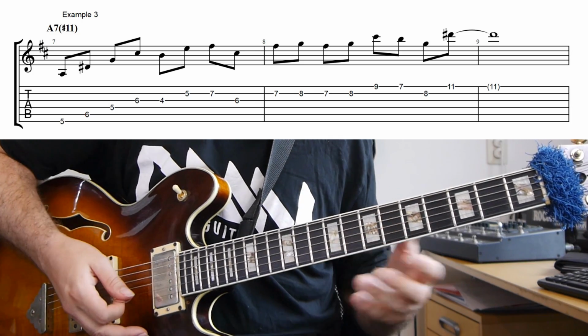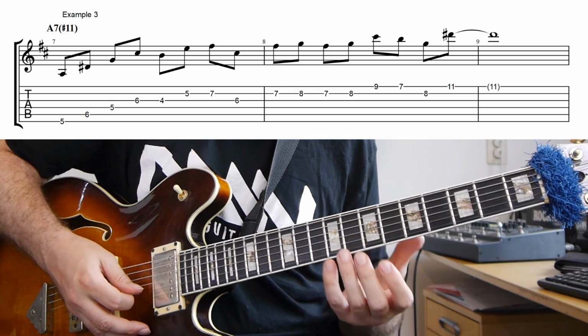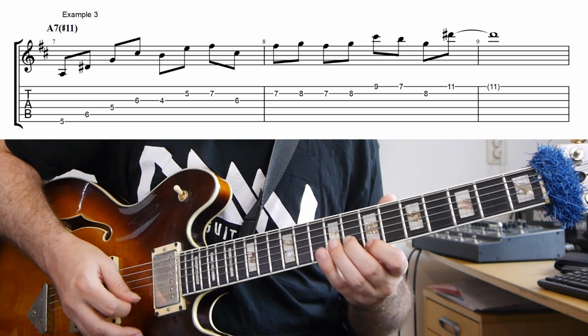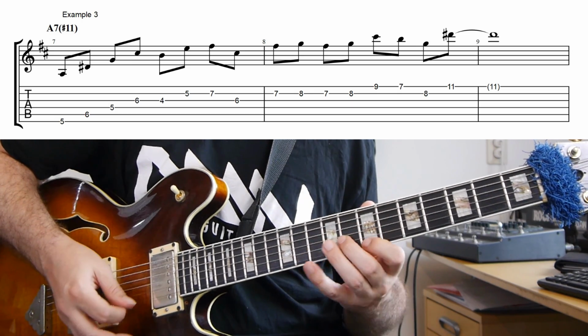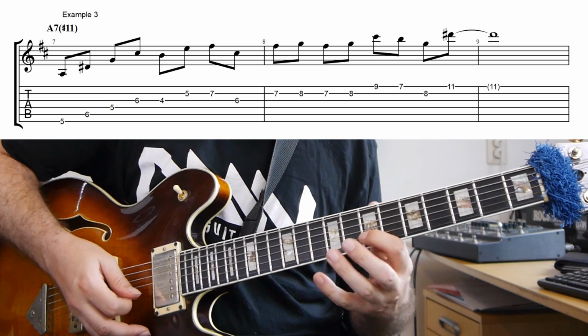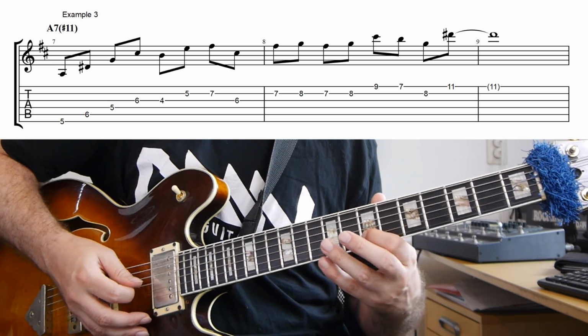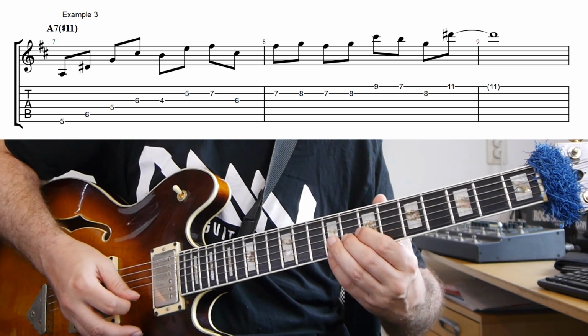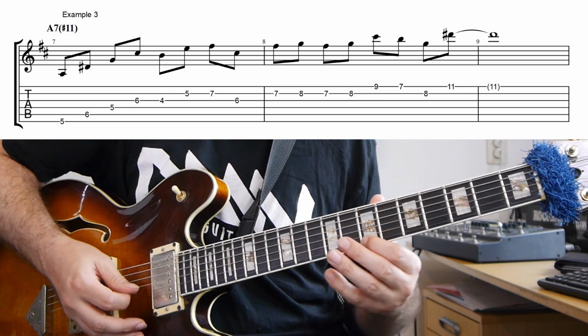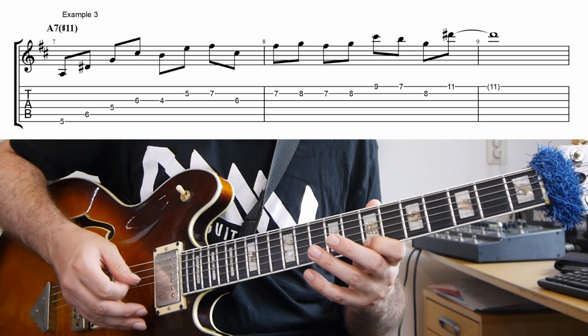And from here I get a melodic idea that's kind of coming out of a G augmented triad. And I start with the F sharp as a leading note, so then I go up to the C sharp, then down to the 3rd, and then I end the line on the high D sharp.